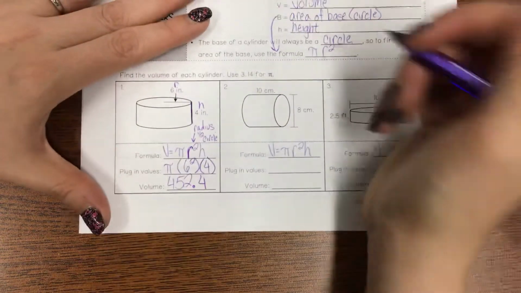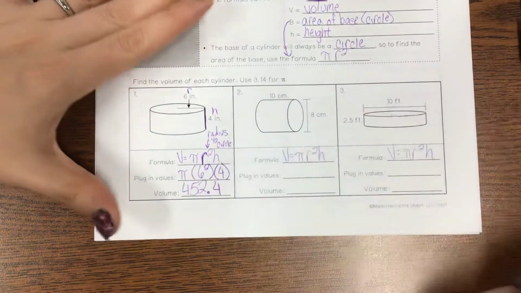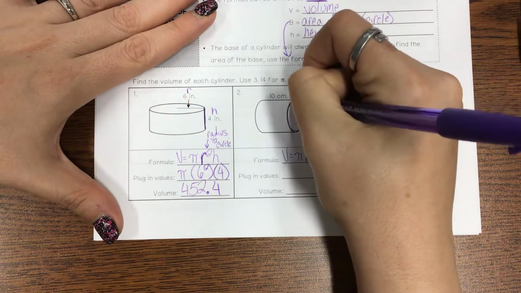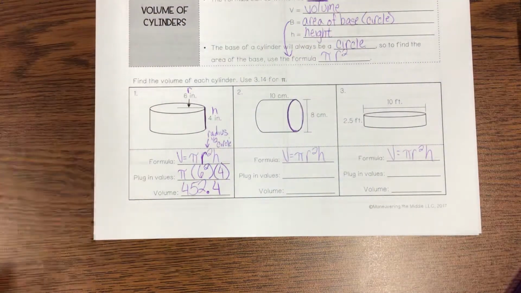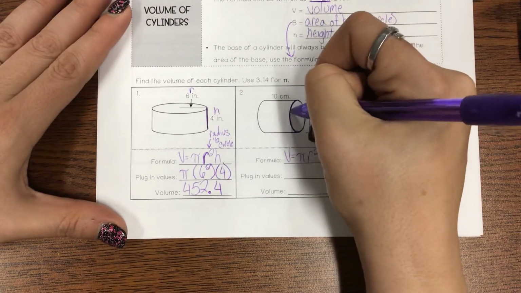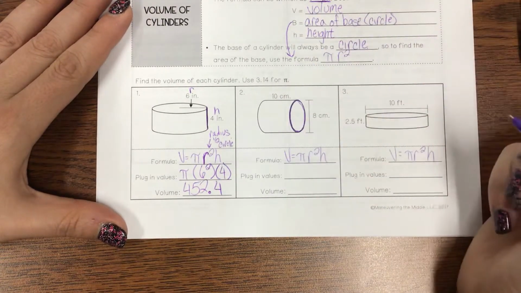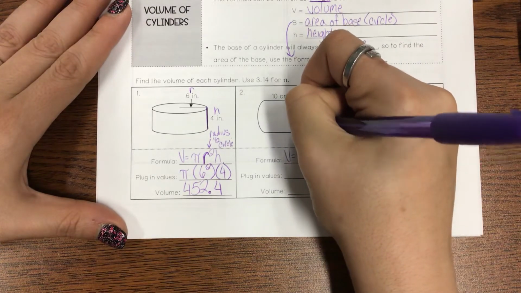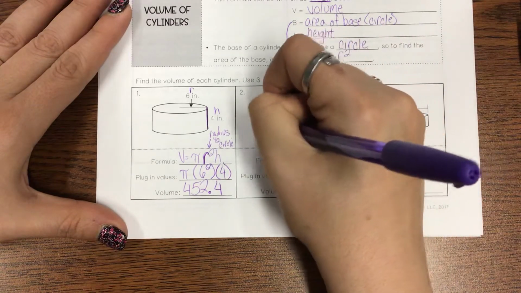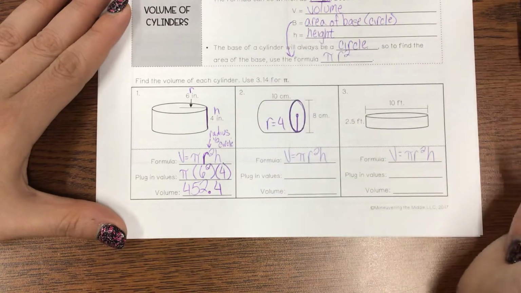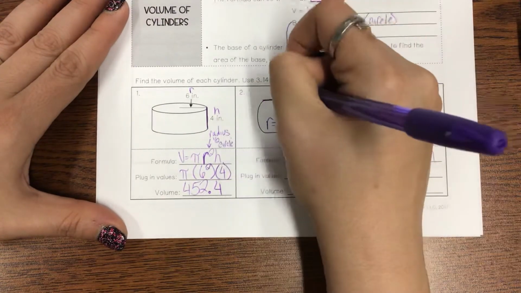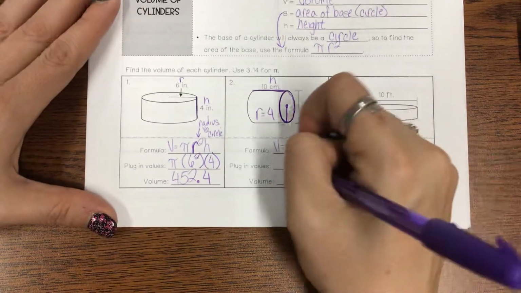When I'm looking at number 2, my radius deals with my circle. Even if they take a cylinder and they lay it on its side, my radius number is always coming from my circle. But my radius is only half of my circle. So 8 divided by 2 is 4. So my radius is 4. This right here, from circle base to circle base, is going to be my height.